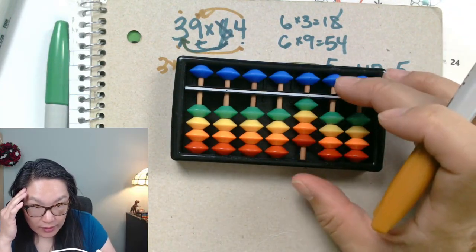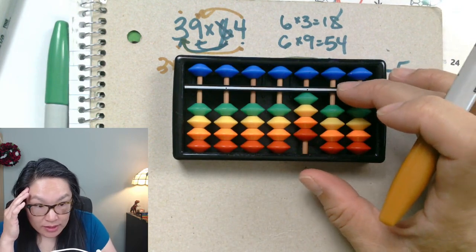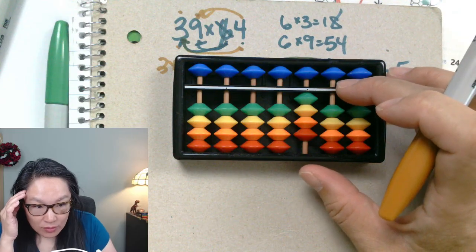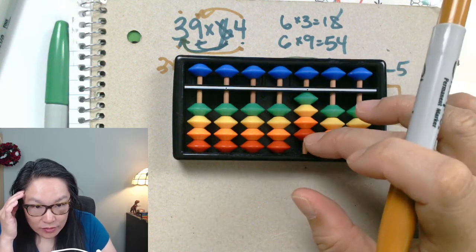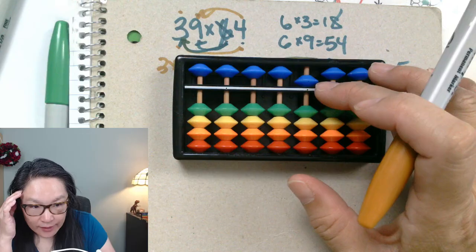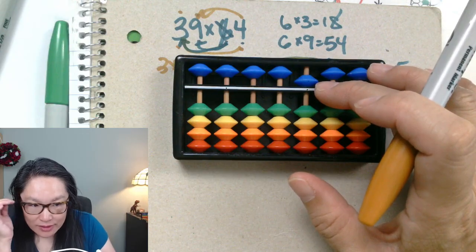This is 4. How do I know? Because it's touching the horizontal bar. Because this is touching the horizontal bar, I want to do 4. After 4 is 5. Do you know how to count it on the abacus, Dolce? Before we start asking questions about the minus the 5 plus the 3.